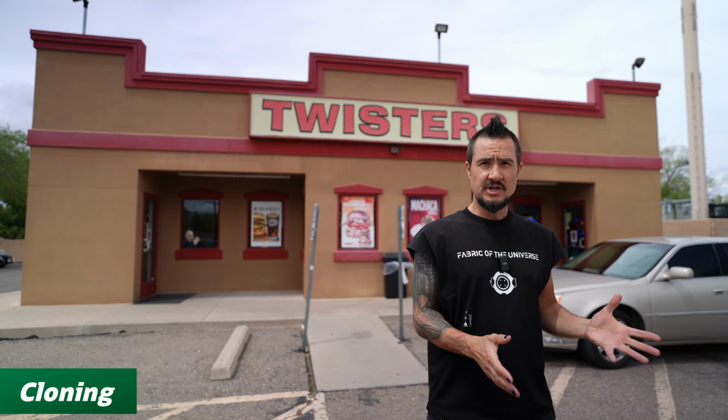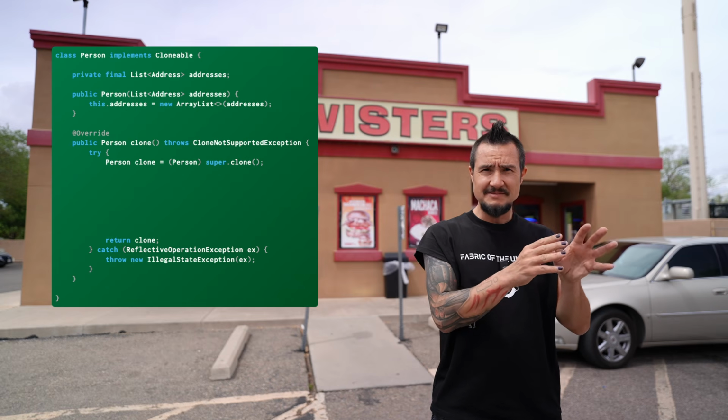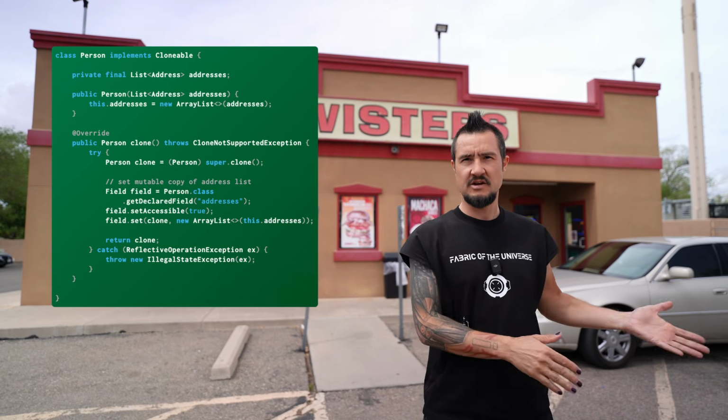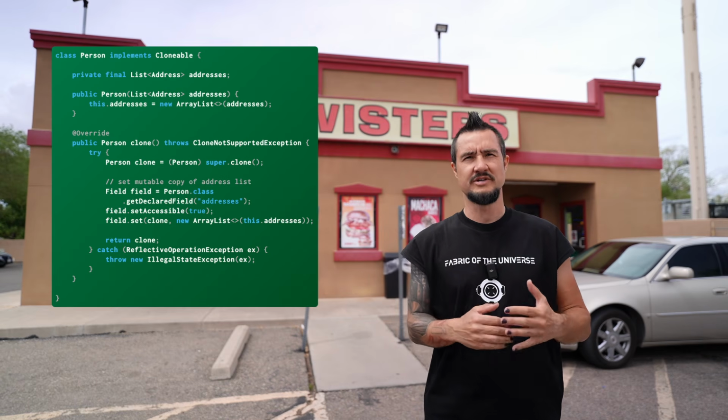The last situation I want to look at in which final fields may need to be forcefully mutated is cloning. Cloning happens inside a clone method and usually begins by calling super.clone, which creates a shallow copy of the current instance. But sometimes this instance needs to be changed before it's ready for wider use. For example, to replace a mutable collection with a copy, so the original instance and its clone don't share the same mutable collection. Since none of this happens inside a constructor, if such fields are final, the reflection API seems like the way to go.